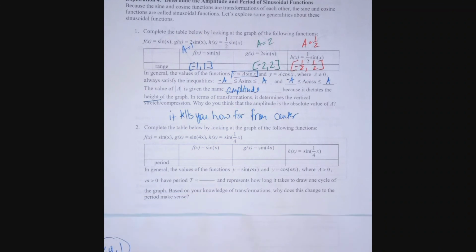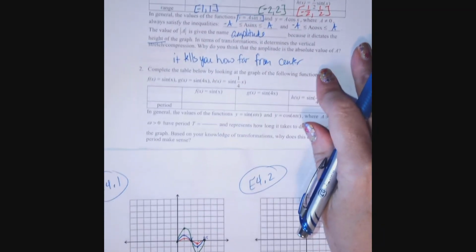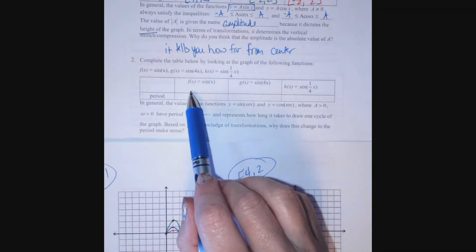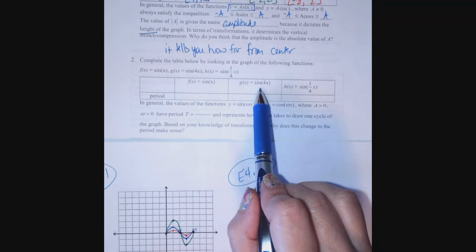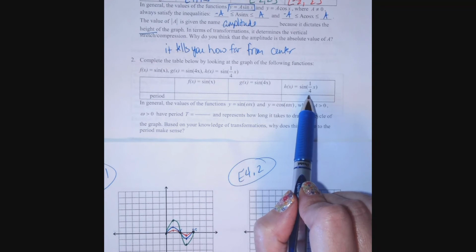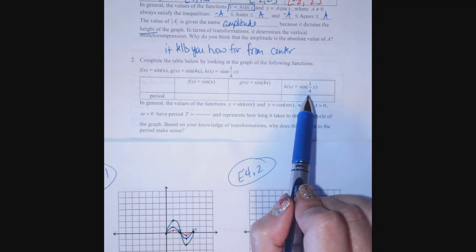Now let's look at number 2. And this is where we're going to graph exploration for number 2 on this next grid. Compare the table below by looking at the graph of the following functions. So we've got f of x equals sine x, we've got sine 4x, and we've got sine 1/4 x. So we have different values for omega.